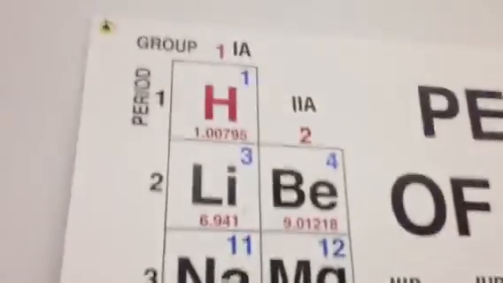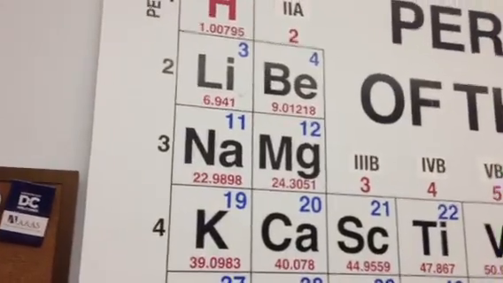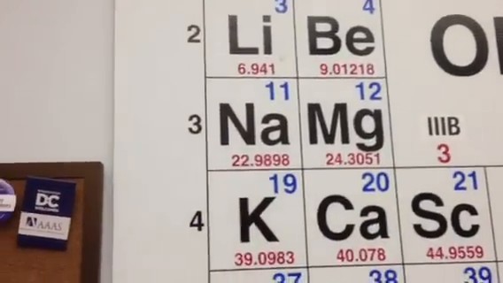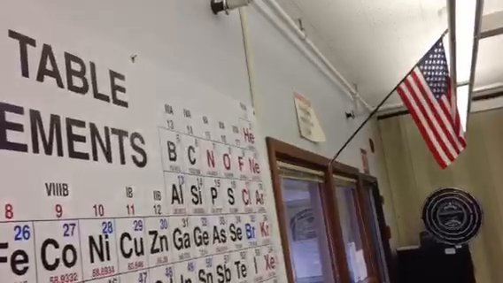And then when we move over here to the alkali and alkaline earth metals, those are going to behave similar to that, where the alkali metals will lose 1 electron to be like the noble gases. So sodium has 11 electrons. Neon has 10 electrons.